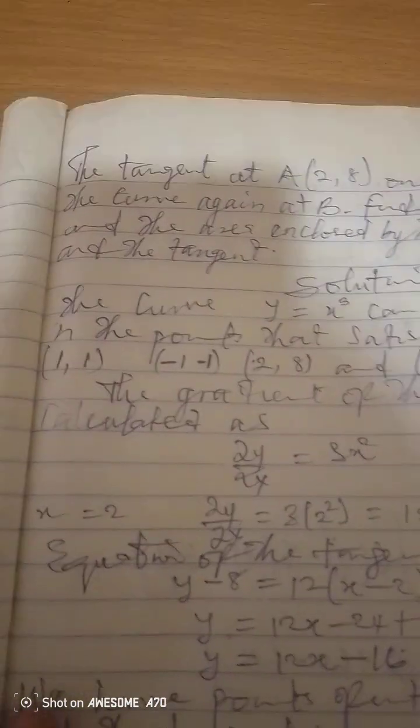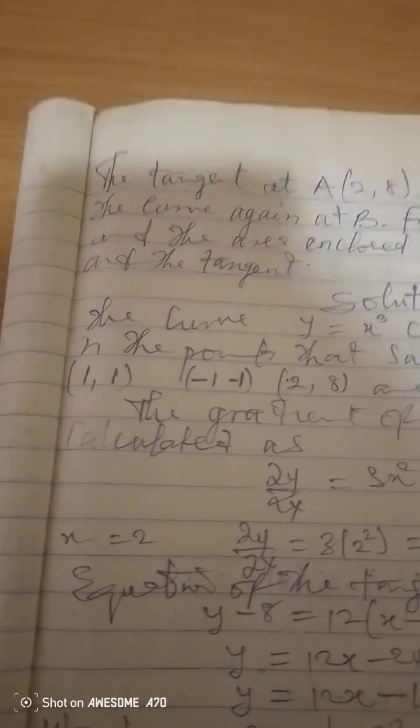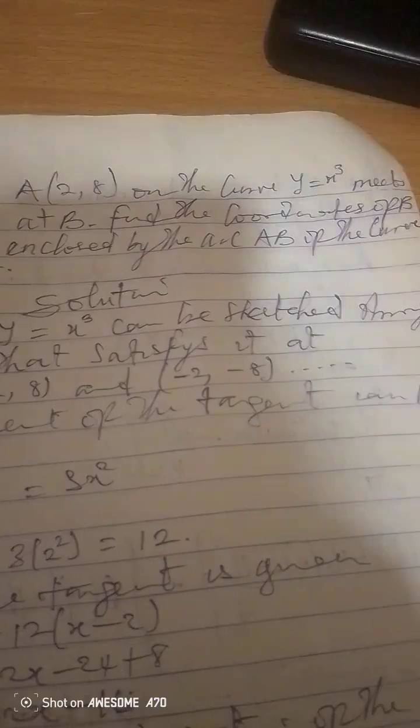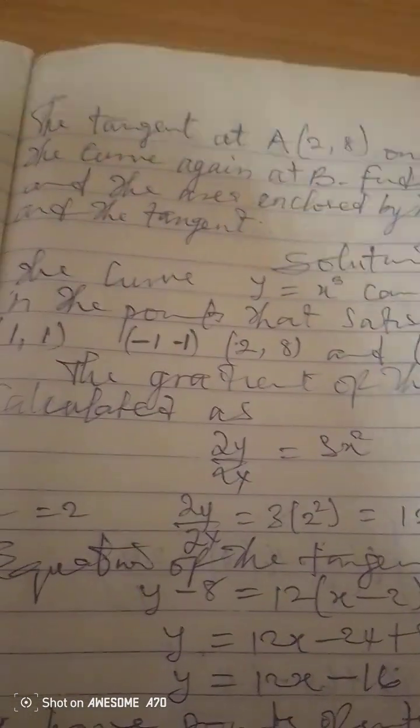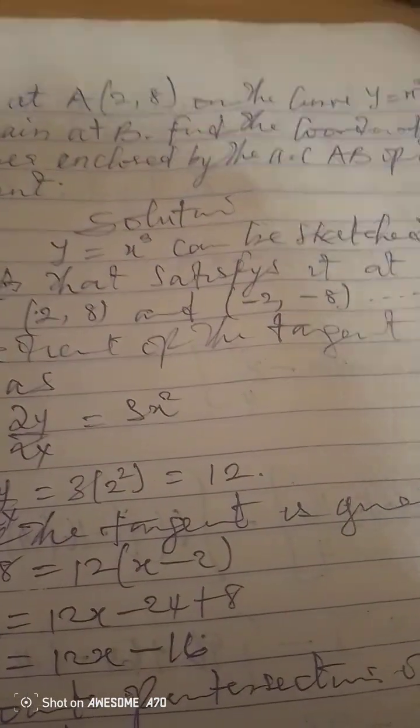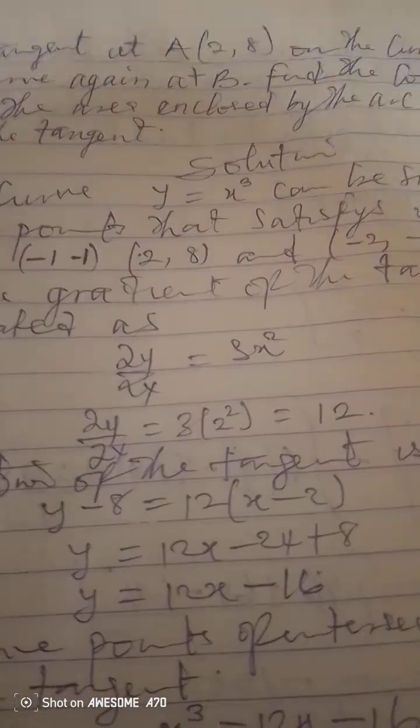And here comes a question from Godman. The tangent at A (2, 8) on the curve y equals x raised to power 3 meets the curve again at B. Find the coordinates of the point B and the area enclosed by the arc AB of the curve and the tangent. Okay, the solution.